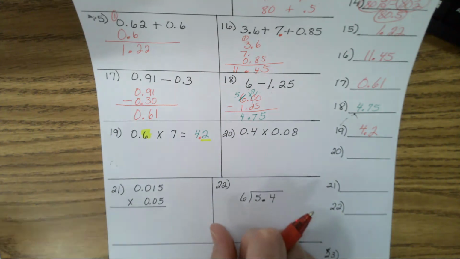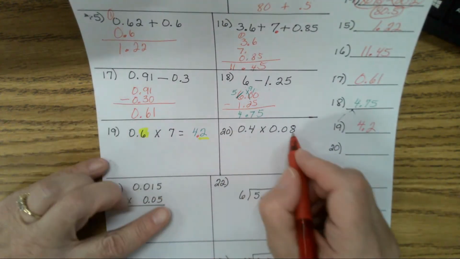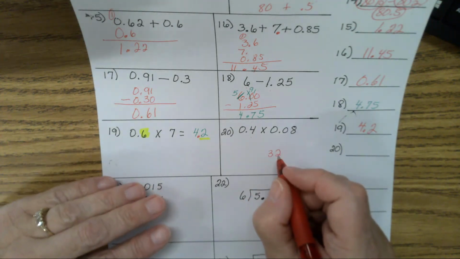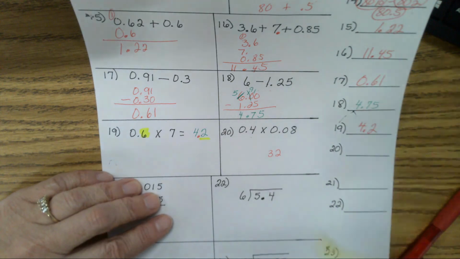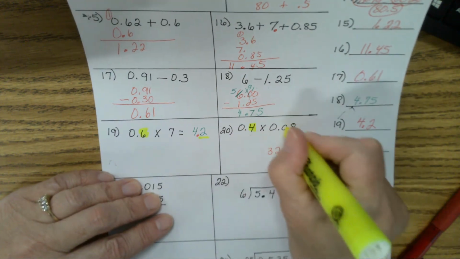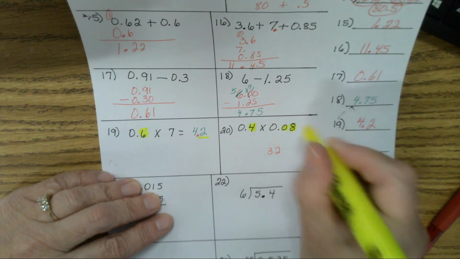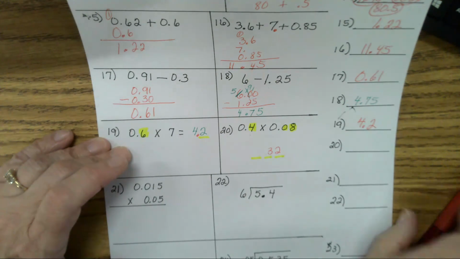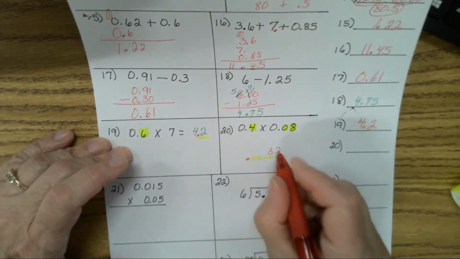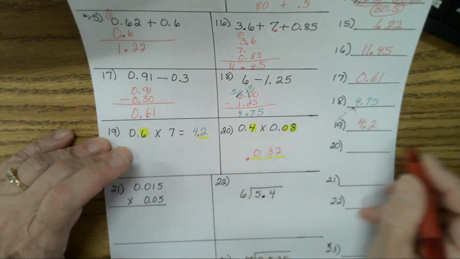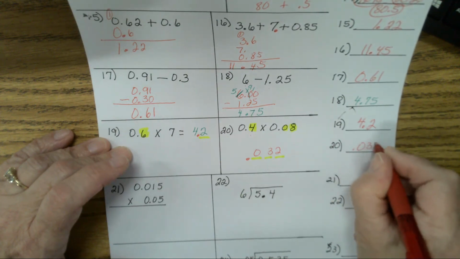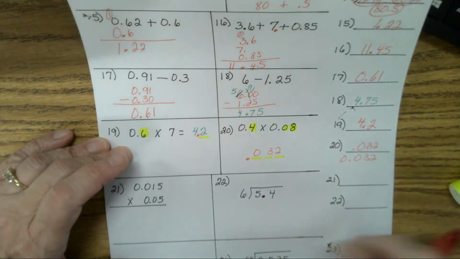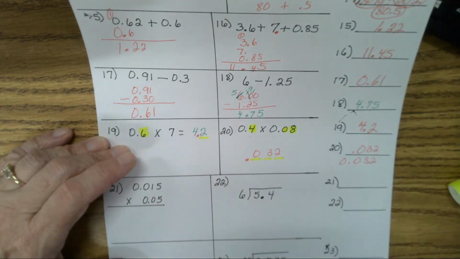Count them. In this one, 4 times 8 is 32. But the tricky part here, how many numbers are behind the decimal point in the problem? 1, 2, 3. So you have to have 1, 2, 3, and then you put your decimal point in. So what goes in front of the 3? So it's 0.032. Any questions on that?